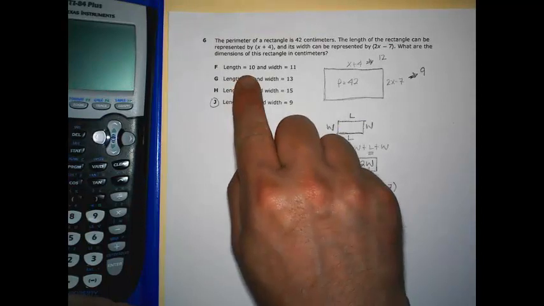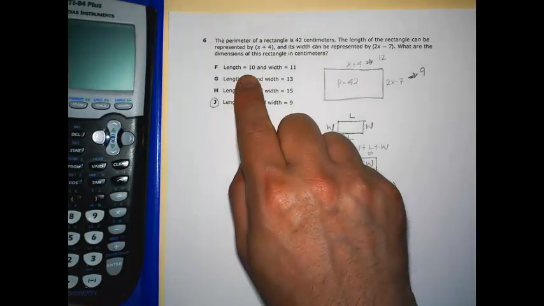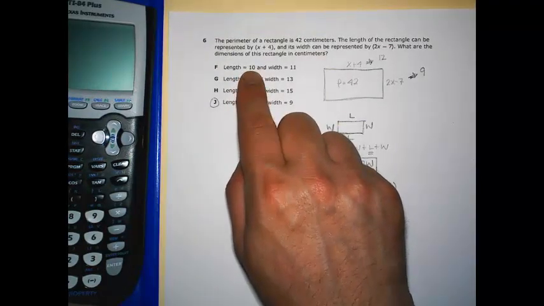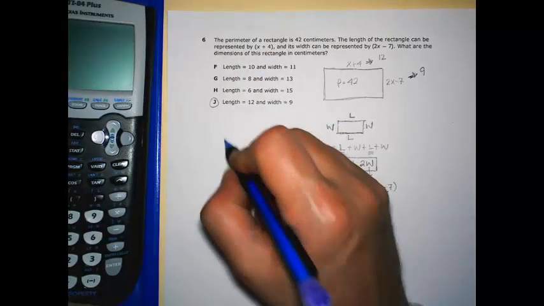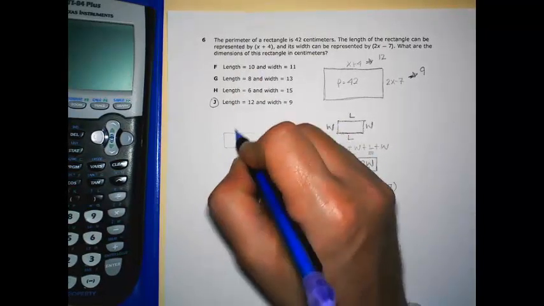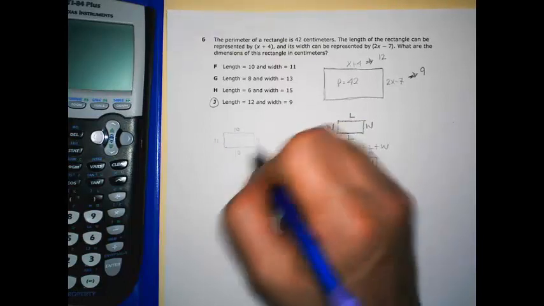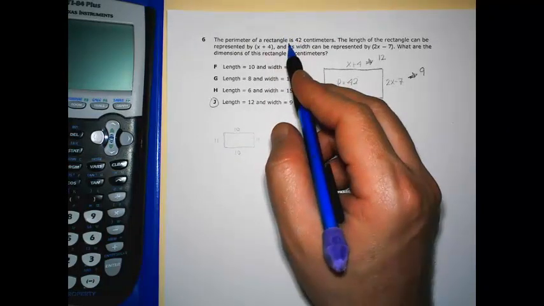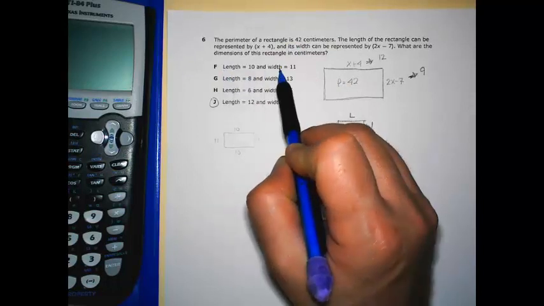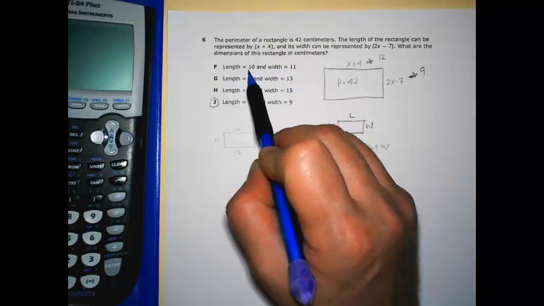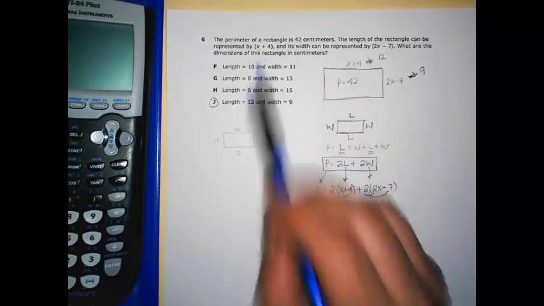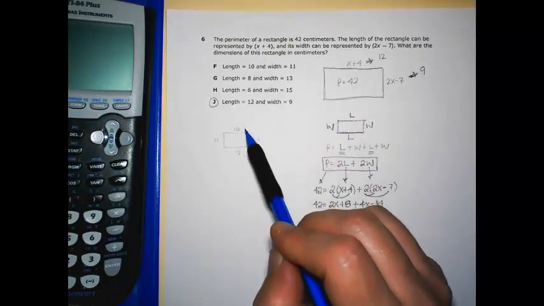Also, some people try to do this without doing algebra. Basically, they say, oh, let me check. If I have a rectangle with length 10 and width 11, if I add all these numbers, would I get a 42? Yes. Do you notice that was the first multiple choice? That's a trap for you. Okay, please make sure that you're not falling into the trap.